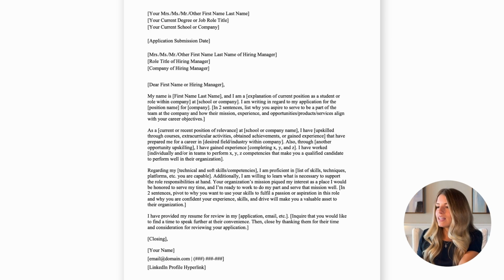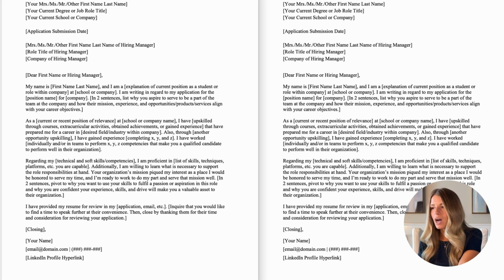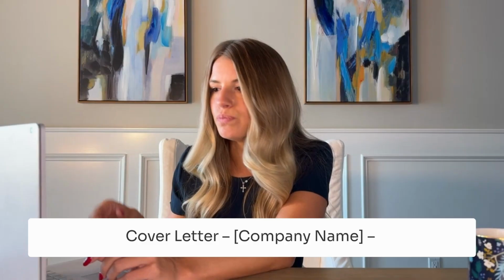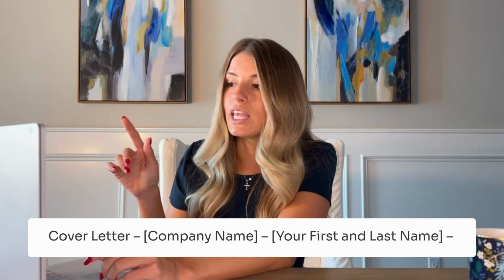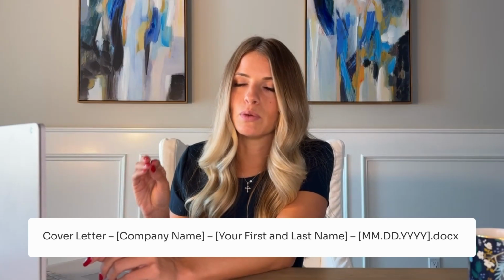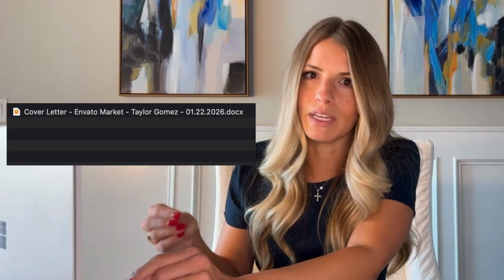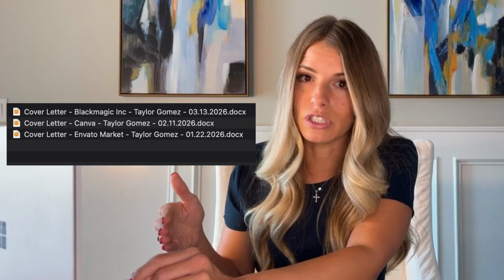So yes, I did say that you need a fresh copy of this cover letter template, but we are going to make a new copy. Why? Because for every single job application, you want to have a unique cover letter that goes to that specific job application. So we're going to save it with this file name format: cover letter dash the company name in which you're applying to, dash your first and last name, dash the month, the day, and the year that you updated this cover letter. For record keeping purposes, you're going to be really happy that you kept track of the day in which you last updated the letter, because if you iterate on this over time, you're going to want to make sure that you're keeping track of the different versions of your cover letters.